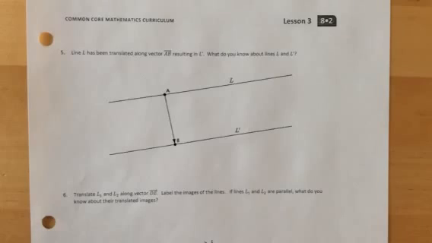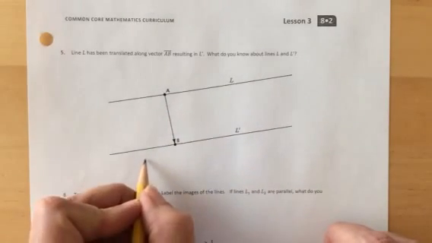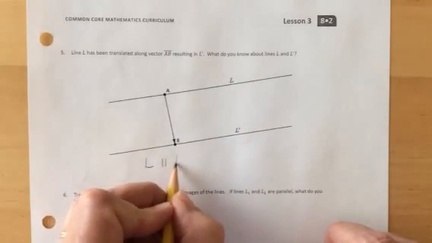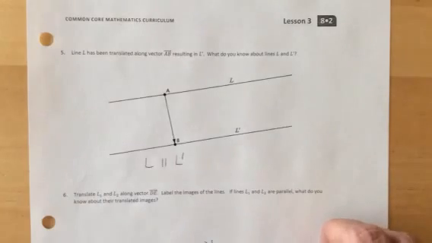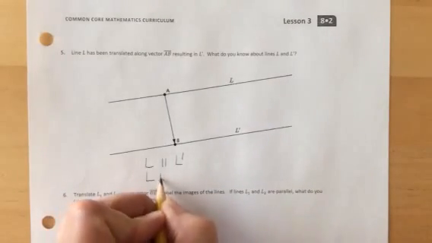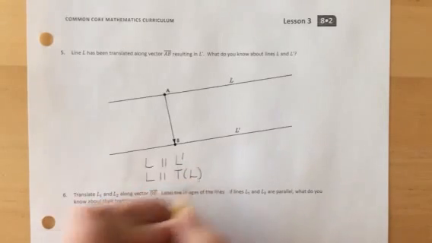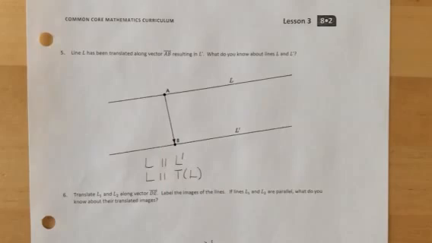Well, from the exercises that we just did, and we didn't formally prove it, but you will do more formal proofs in geometry, what we know is that L is parallel to its image, L prime. We could also write this, L is parallel to T of L if T is my translation along vector AB. So that's what we know.